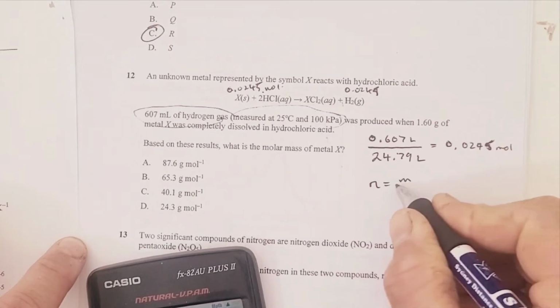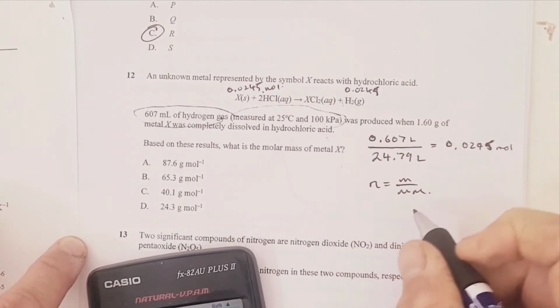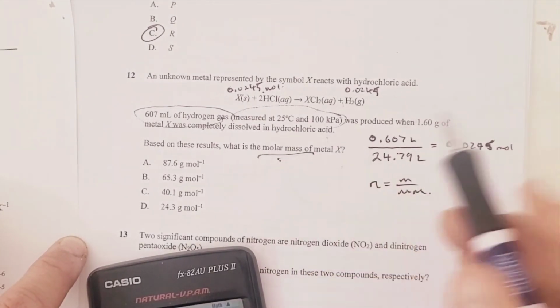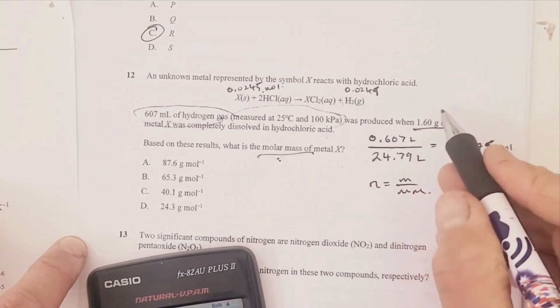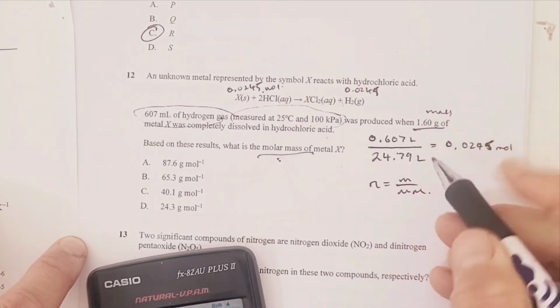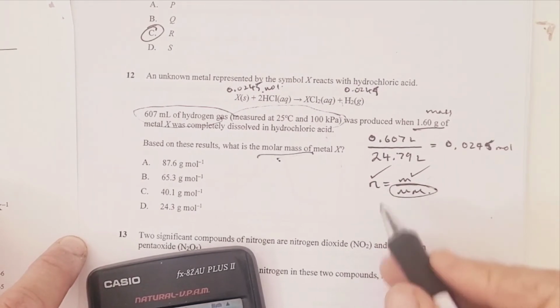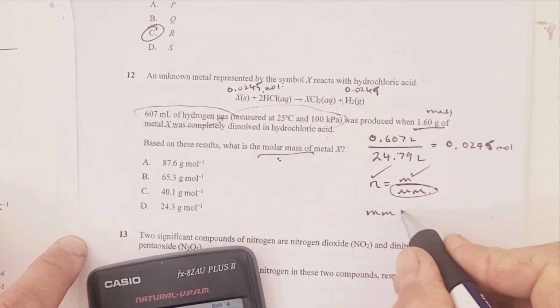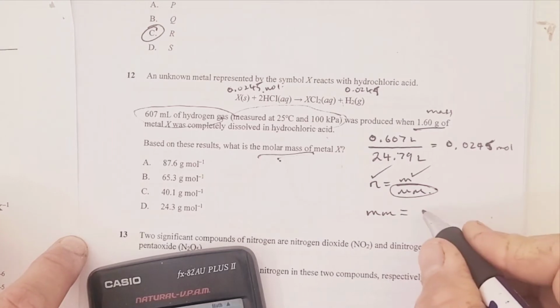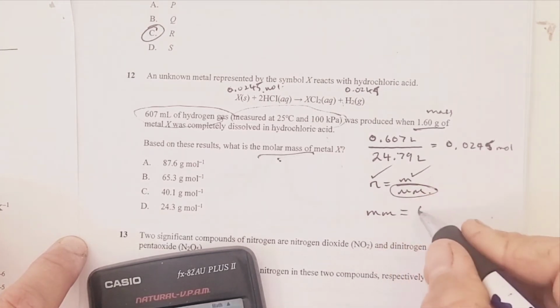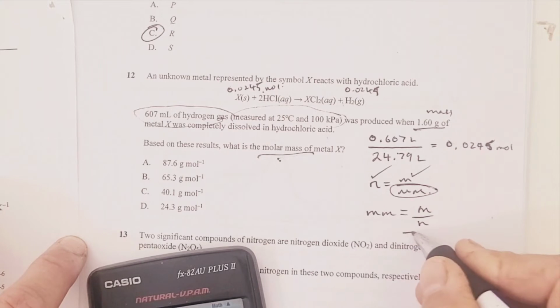Moles equals mass over molar mass. So we're trying to find the molar mass. We know the mass here, and now we know the moles. Because we've got this equation, we can solve for molar mass, and molar mass is mass over number of moles.